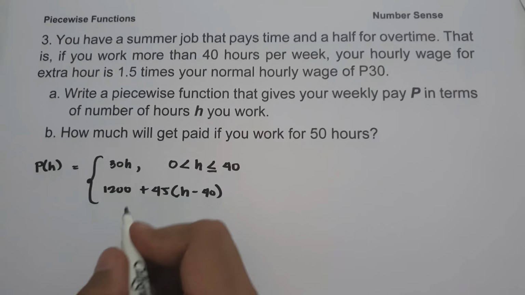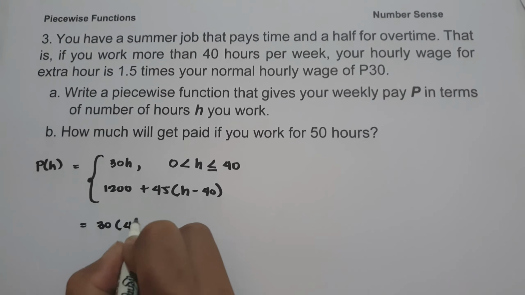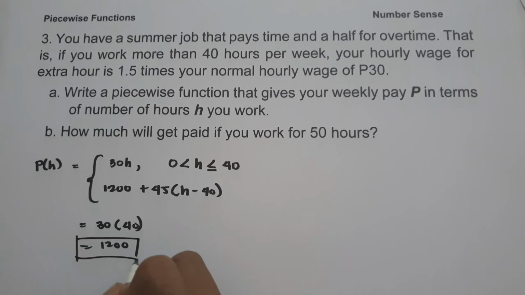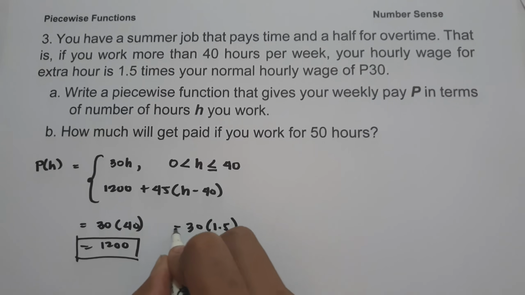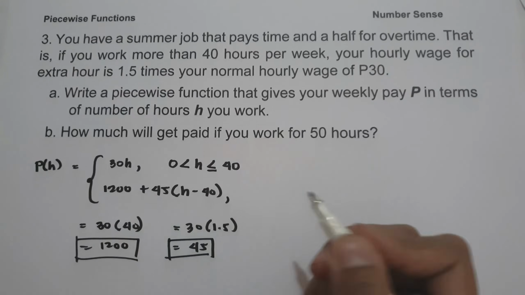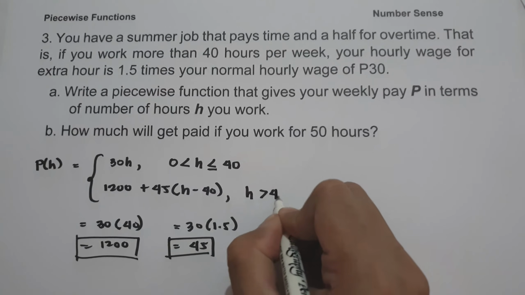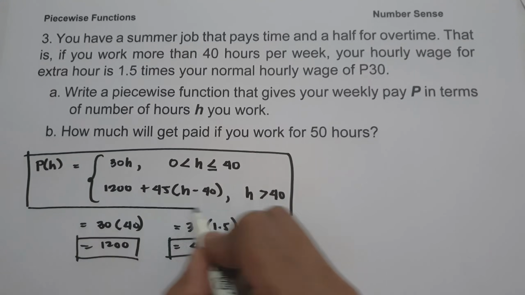So we get 1,200 by multiplying 30 times 40, and that is 1,200. And we get 45 by multiplying 30 times 1.5, it will give us 45. And for our interval, H is greater than 40. And this will be our answer for letter A.